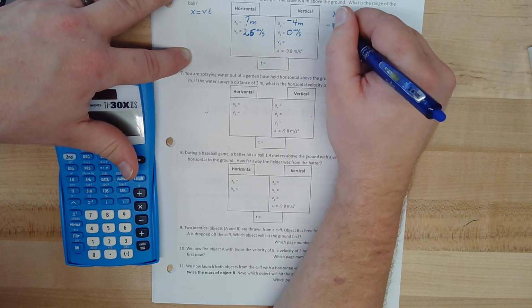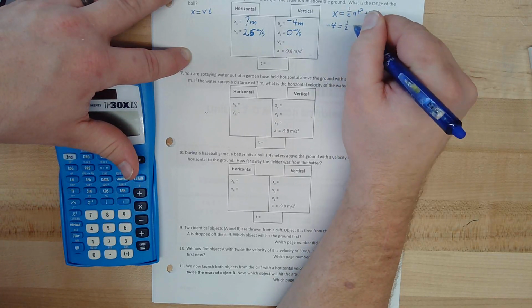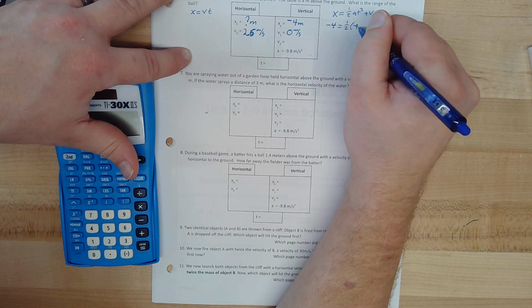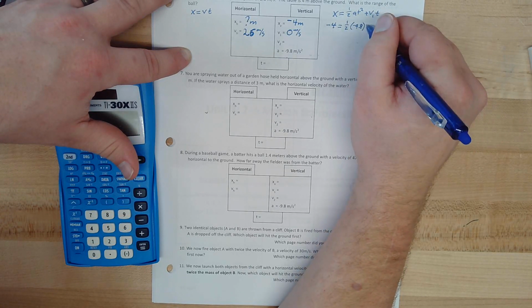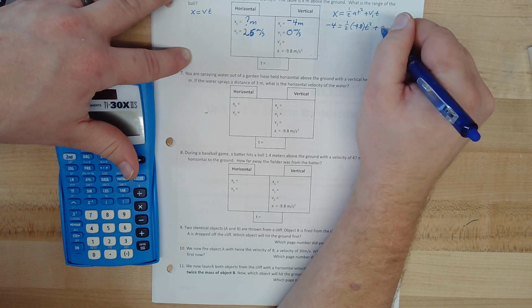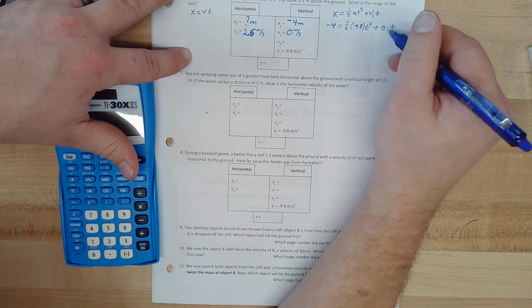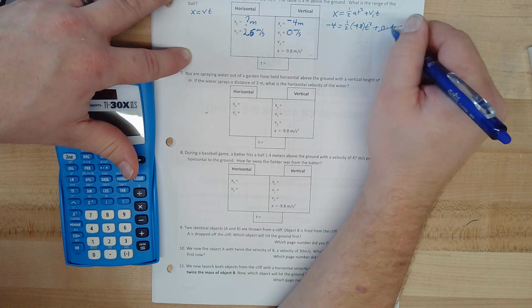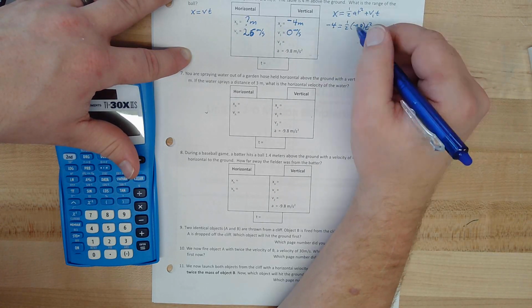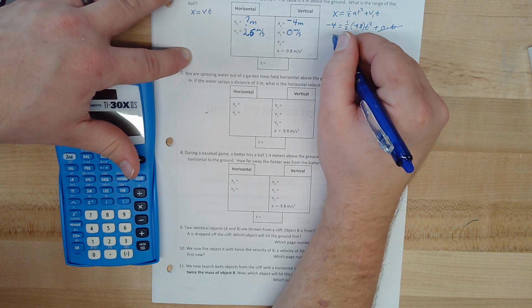I will plug my numbers in. Negative 4 is my vertical height. a is negative 9.8 meters per second squared, because we're here on Earth. I don't know my time, so I'll just leave it as t. I know v1 is 0, and again, I don't know time. Now, what this will do for me, anything times 0 goes away, and I can simplify 1/2 times negative 9.8 to be negative 4.9.